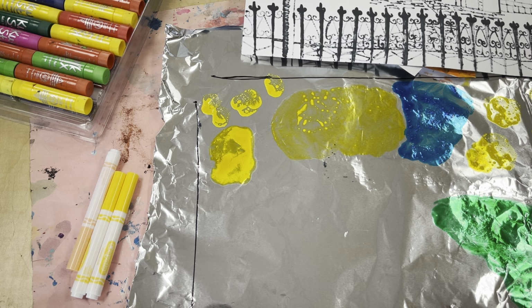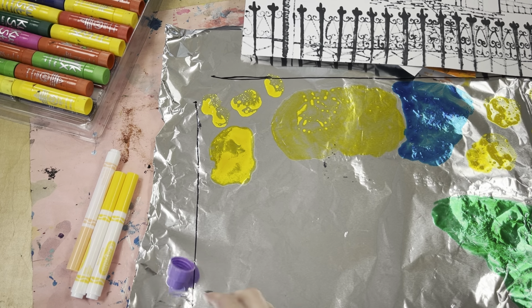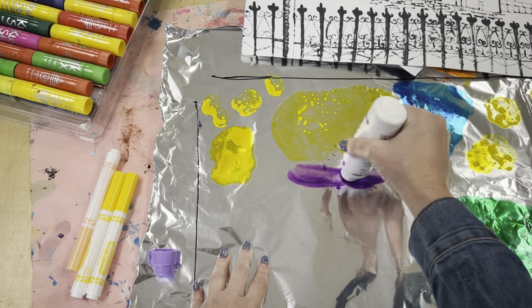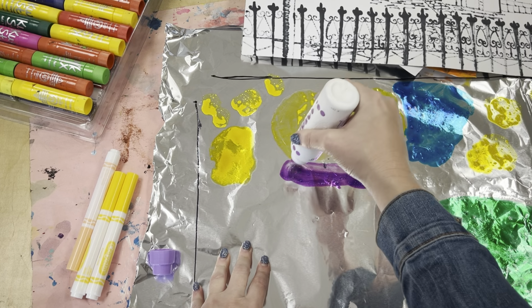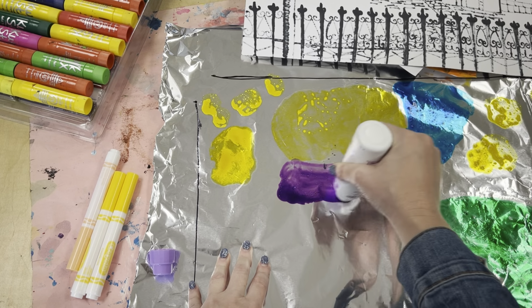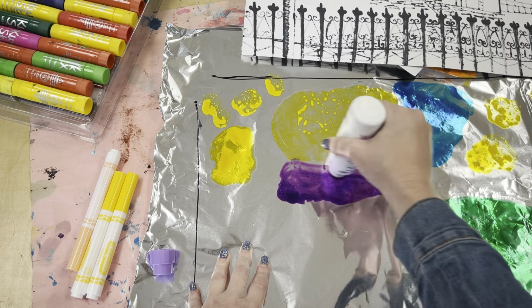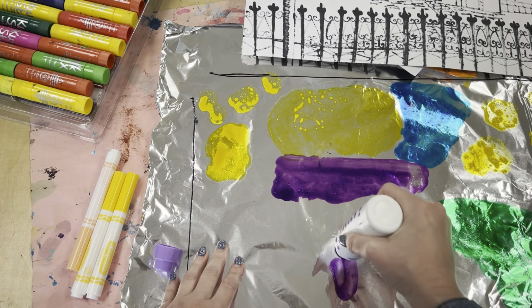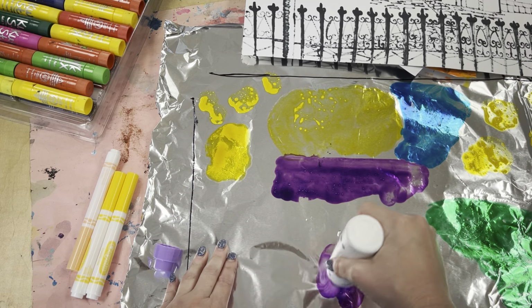Okay, the house, I'm going to make it purple mostly. Any part that's going to be highlighted and not black is going to be purple. You can even mix your colors.